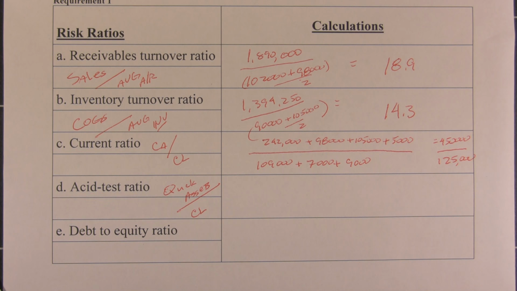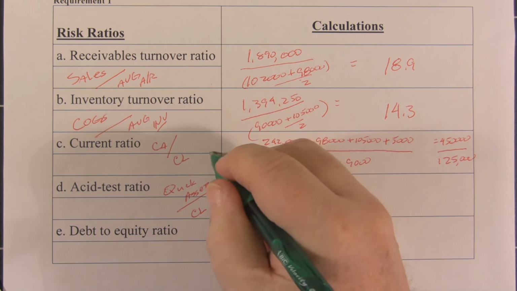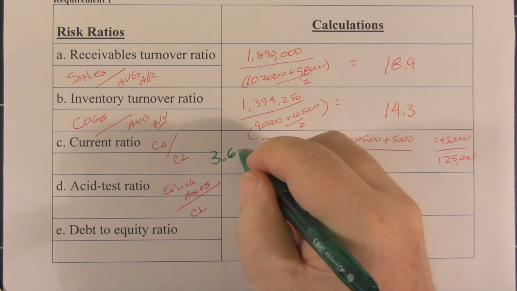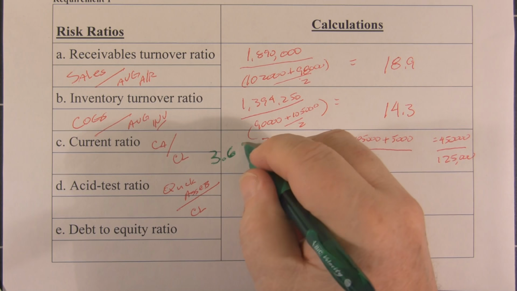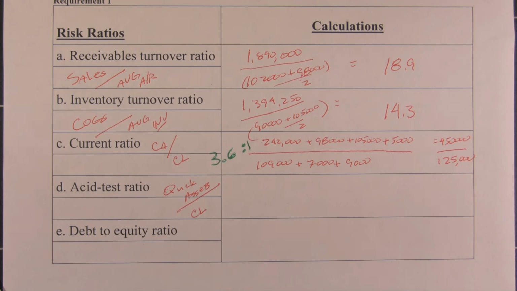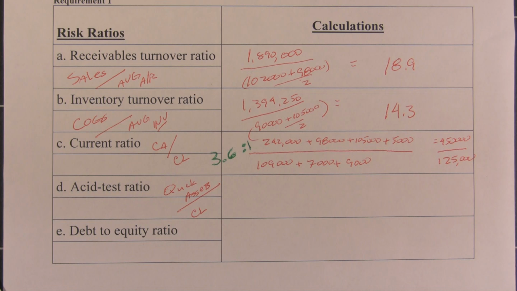So when I divide that, my current ratio is 450 divided by 125. That comes out to 3.6 to 1. So for every dollar of current liabilities, I have $3.6 of current assets.